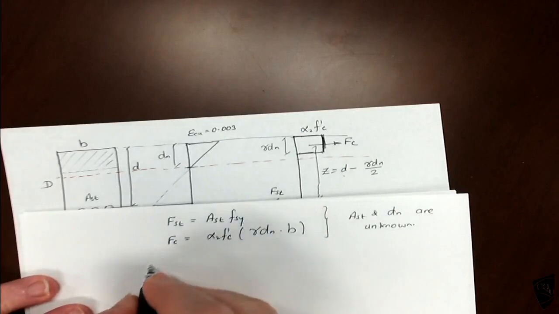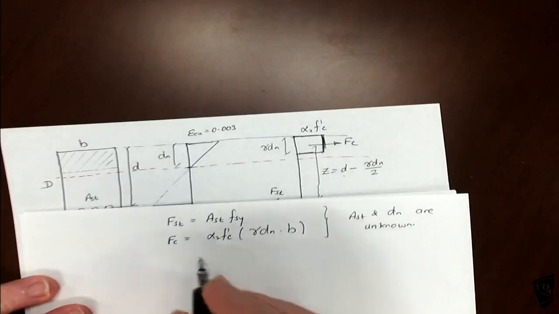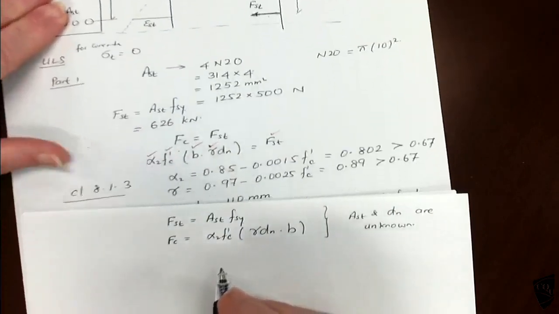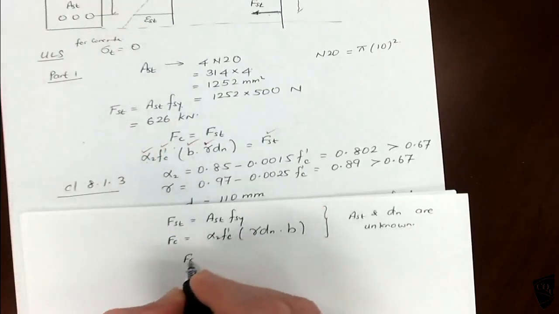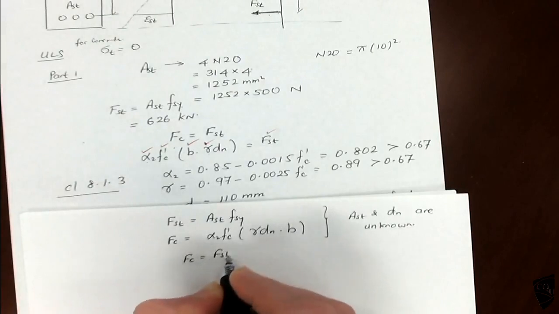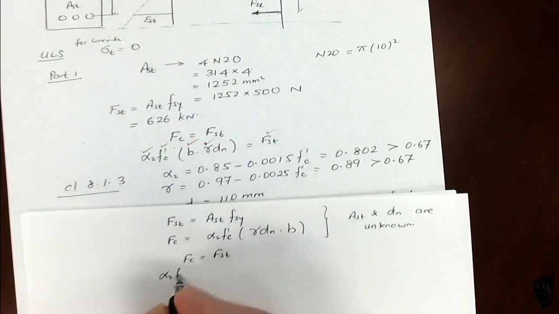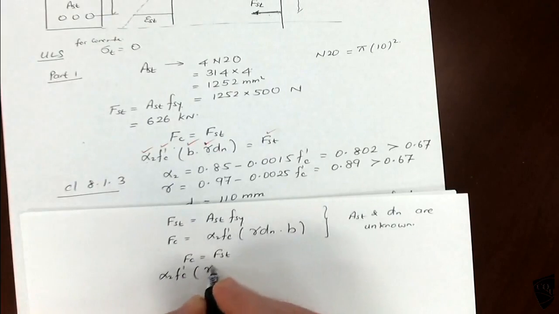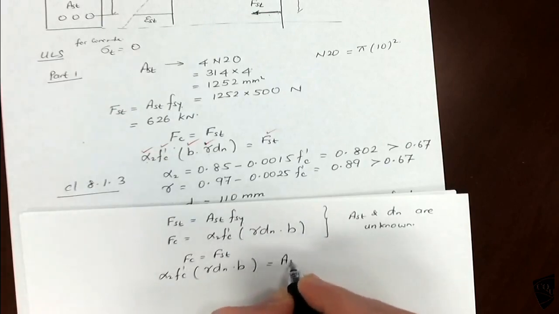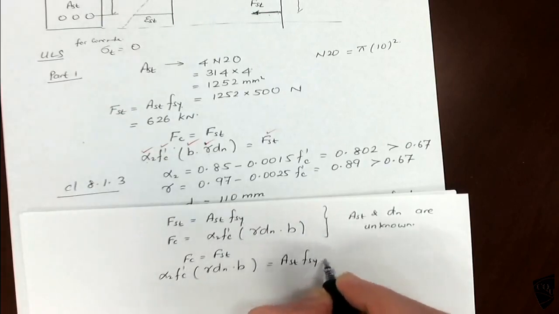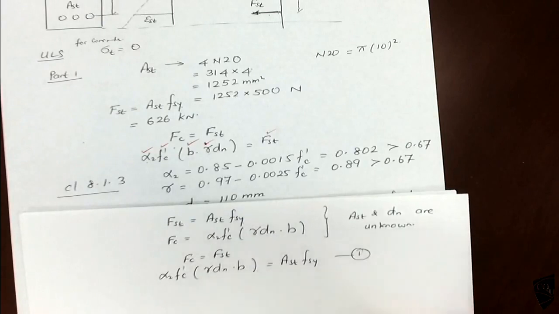So I need to write some equations. The first one is the equilibrium equation, that is what I wrote earlier. Fc is equal to Fst. So alpha 2 f'c gamma dn times b equals Ast fsy. That is the first equation.